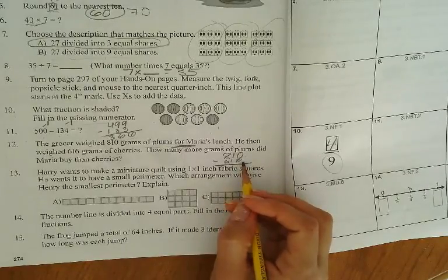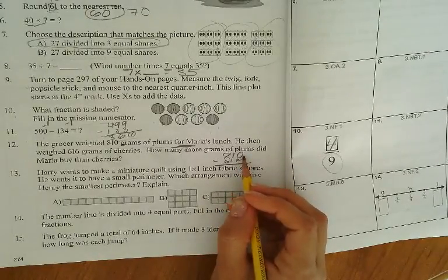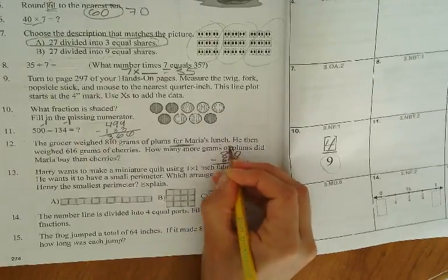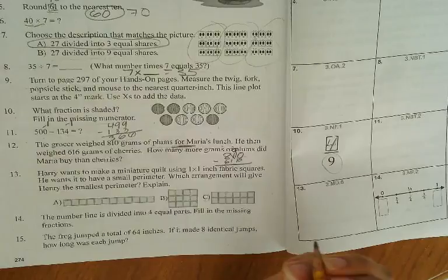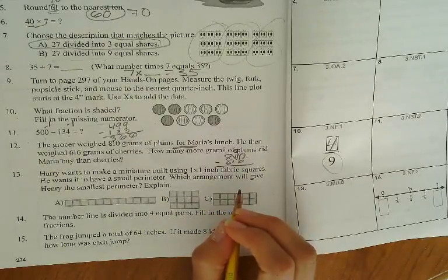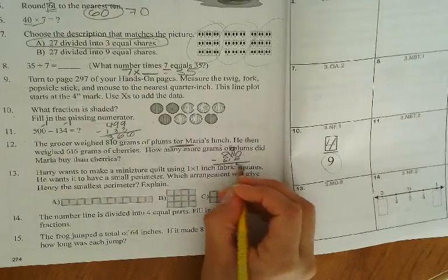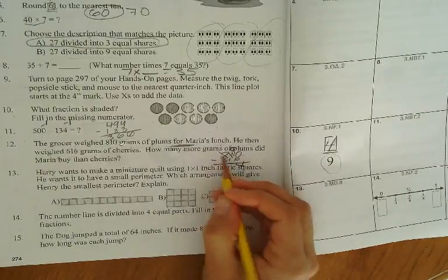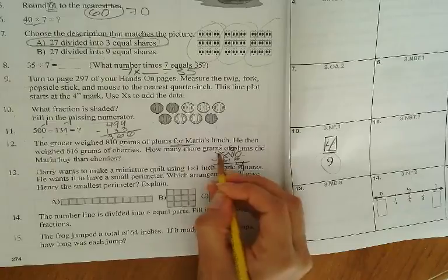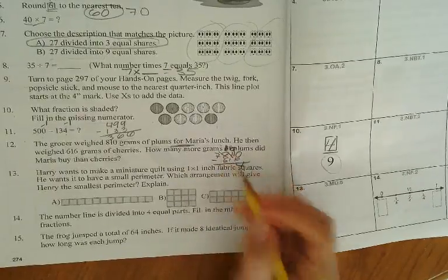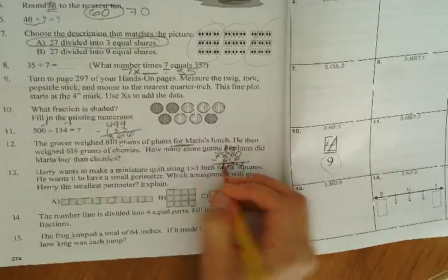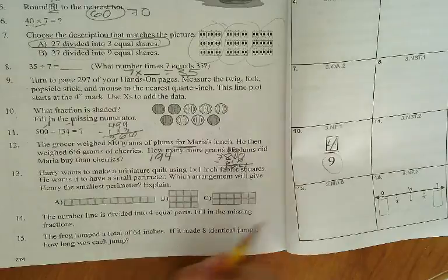0 take away 6. I cannot do it because this number is smaller than the number at the bottom. Borrow from here. This becomes a 0. This is a 10. 10 take away 6 is 4. 0 take away 1. I can't do that. I need to borrow again. This will become a 7. And I have 10. 10 take away 1 is 9. And 7 take away 6 is 1. 194. That's how many more grams.